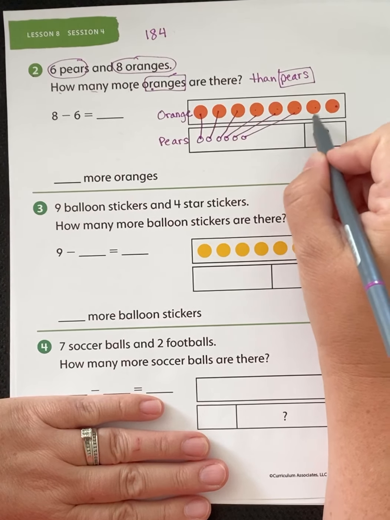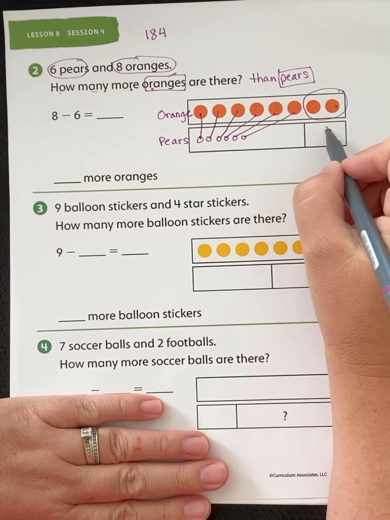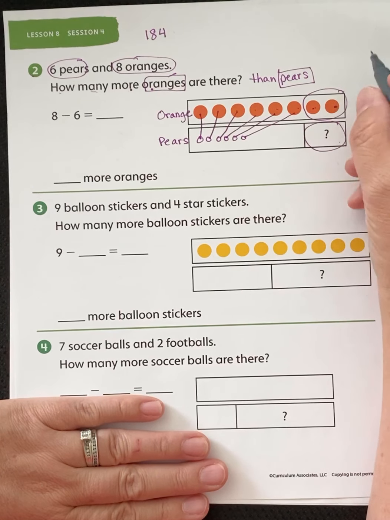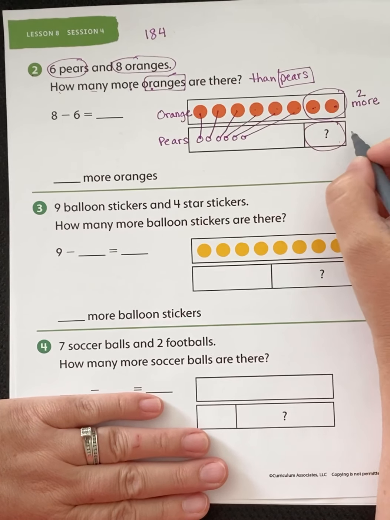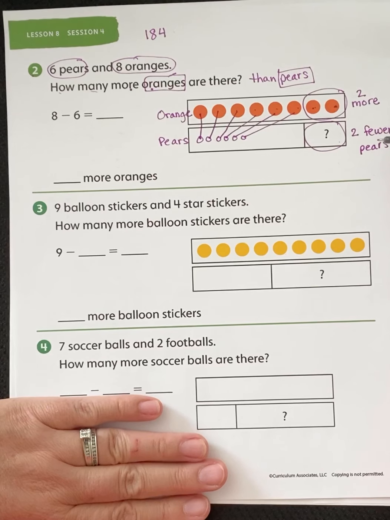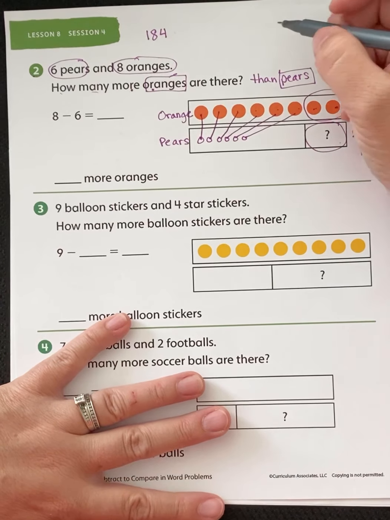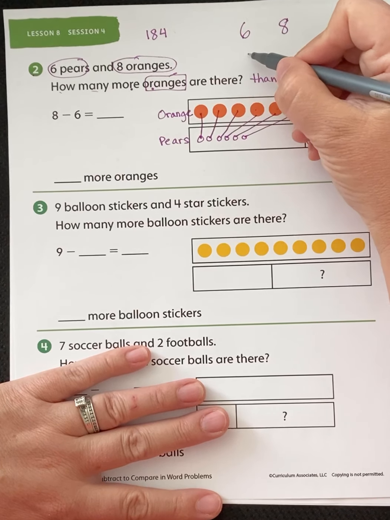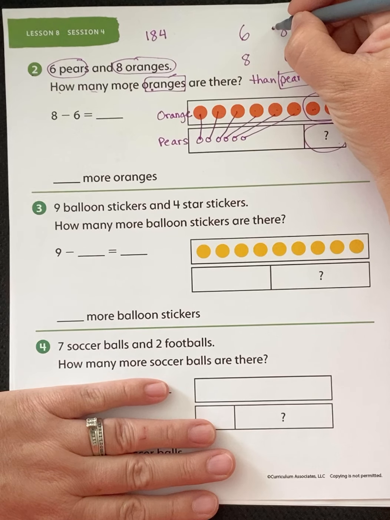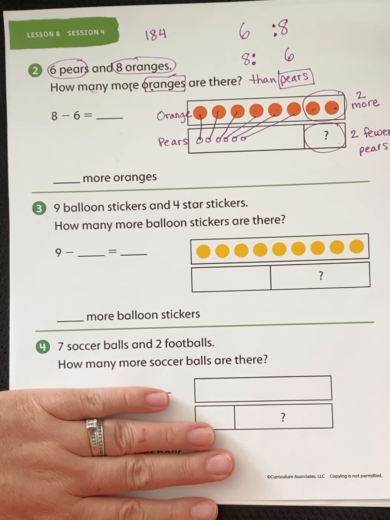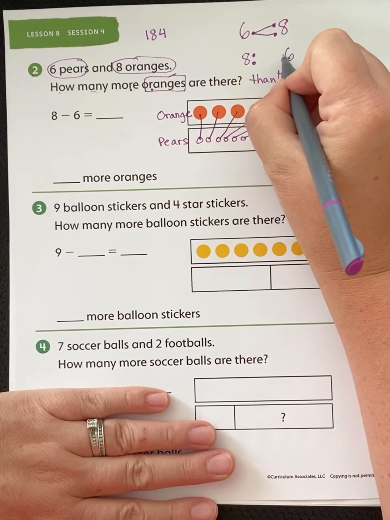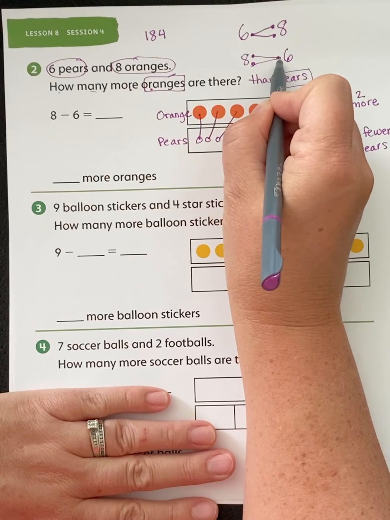Okay, so now I need to look and see how many more oranges there are, or how many fewer pears there are. Notice my answer is going to be the same. There are 2 more oranges, but there are 2 fewer pears. So you can see that I already have my answer, but I like to have my evidence and compare my numbers. So I'm comparing the numbers 6 and 8, and 8 and 6. Which number is greater? Right, 8 is greater. It has more, so I'm going to give it 2 dots and 2 dots. Which one is fewer? 6 gets 1 dot, and I'm going to connect those dots.